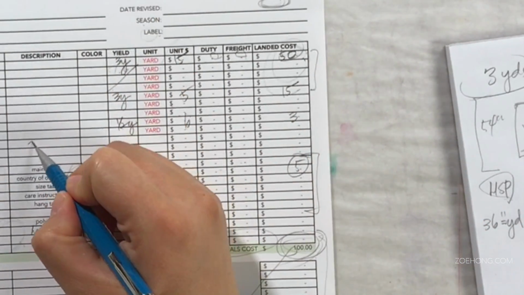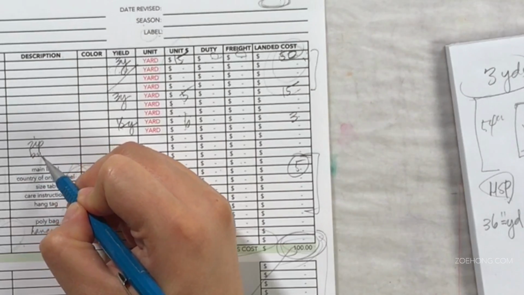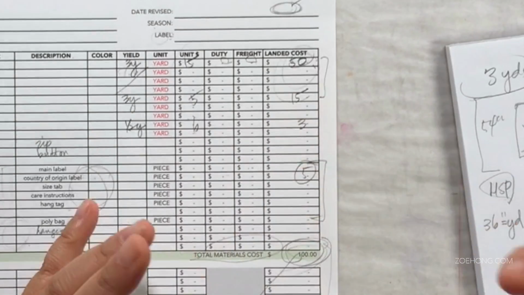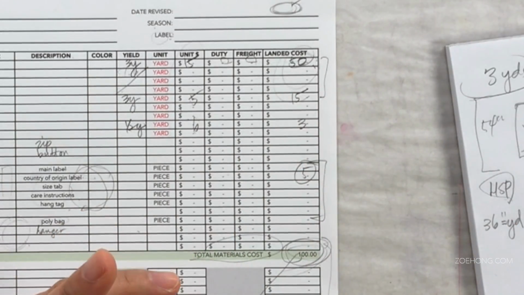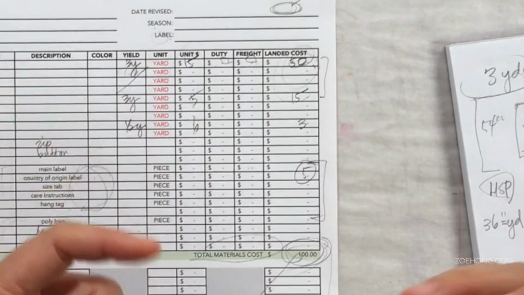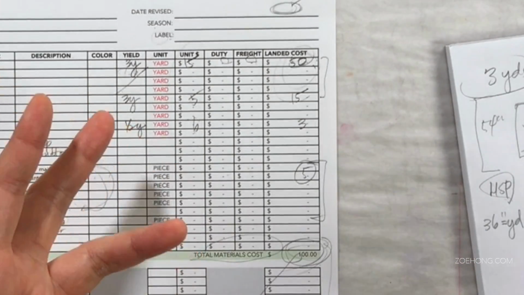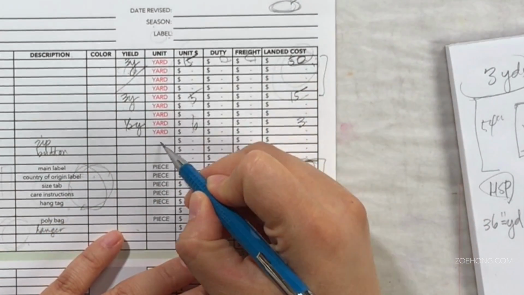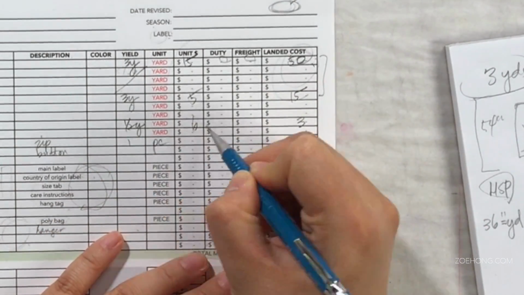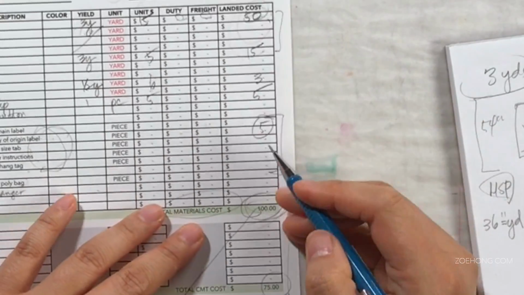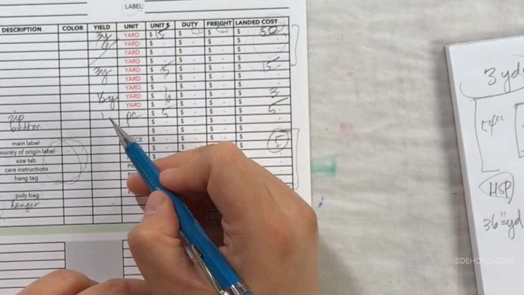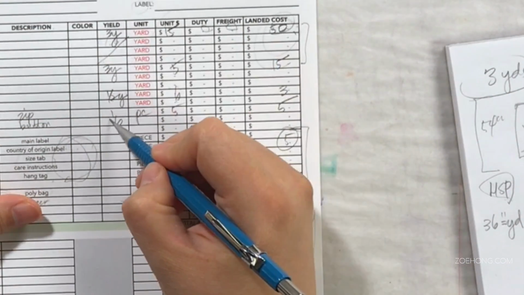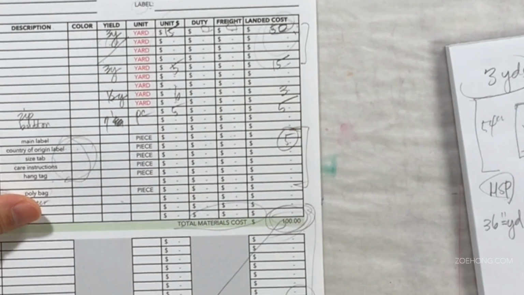Trim, let's say we have a zipper, and then we have a button for the top and for the cuffs. Zippers, especially outerwear zippers, like a number 5 metal teeth separating, or a two-way separating, can be like $5-6 depending on your minimum. So 1 piece at $5. And buttons, let's say you need 1, 2, 3, 4, 5, 6 buttons. Oh, let's do 7, because let's add one to the hang tag.